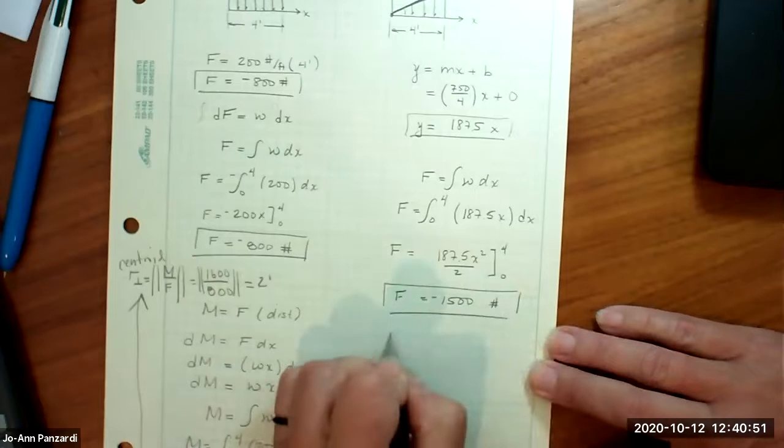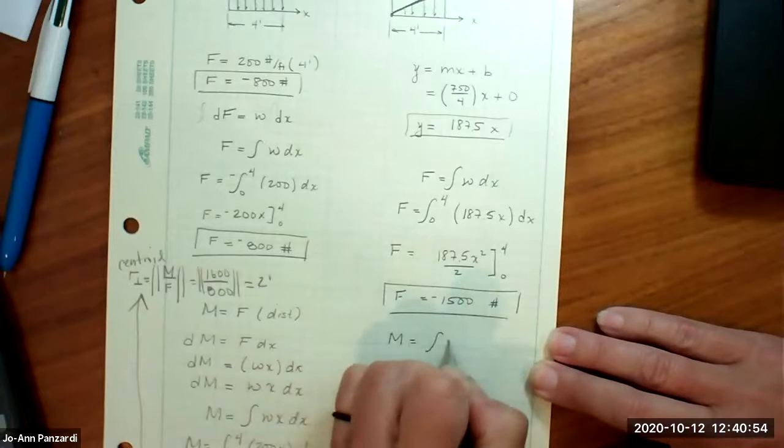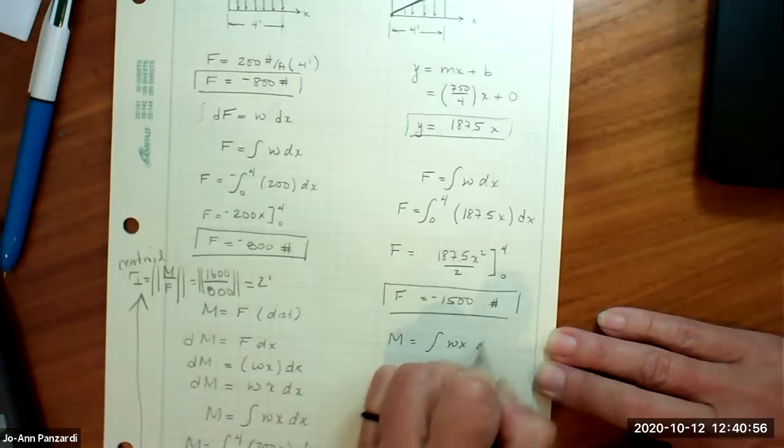I found the force already, and now I know the moment is equal to the integral of Wx dx.